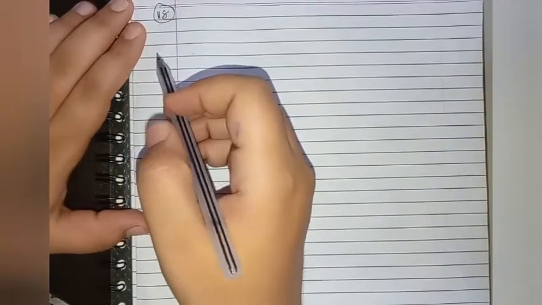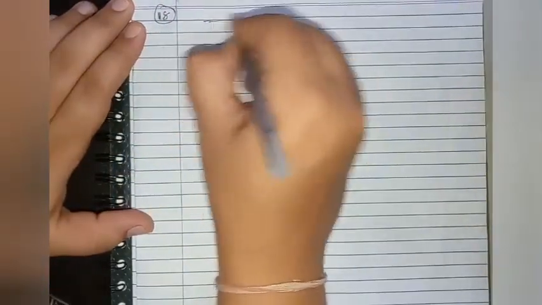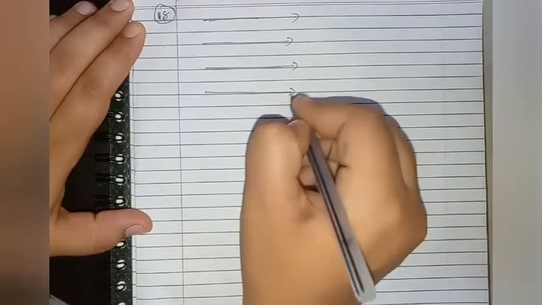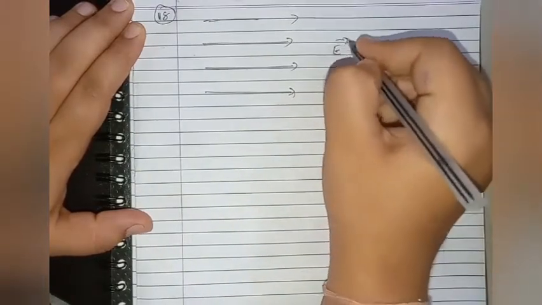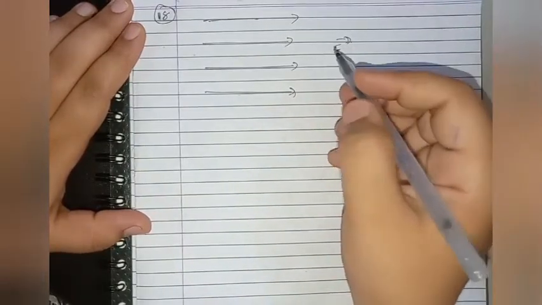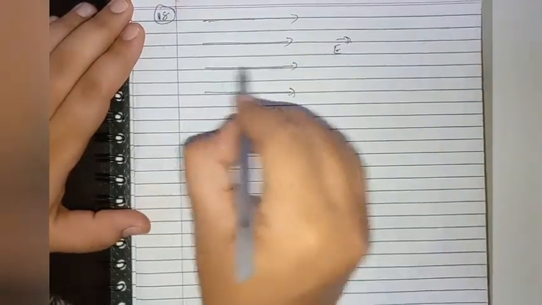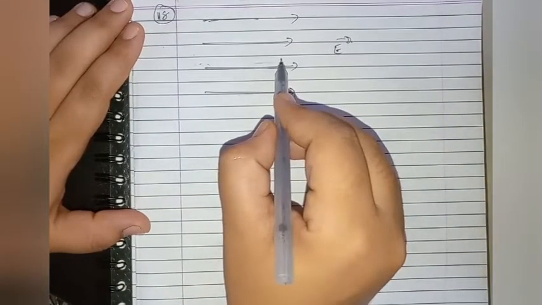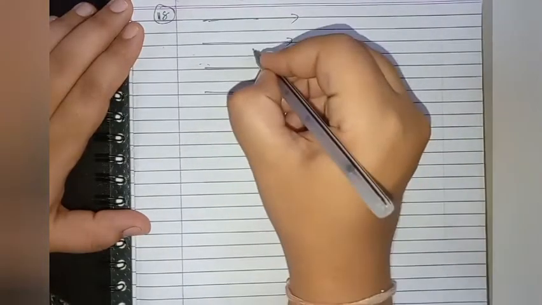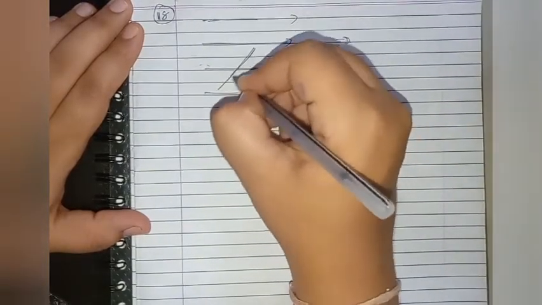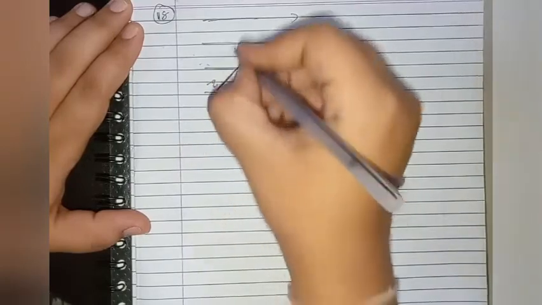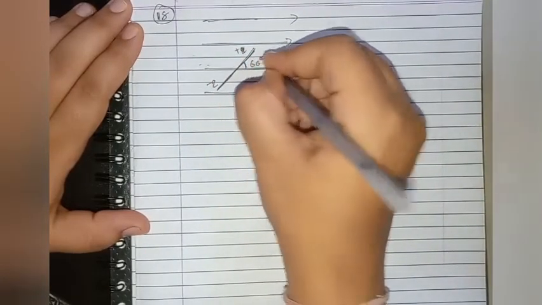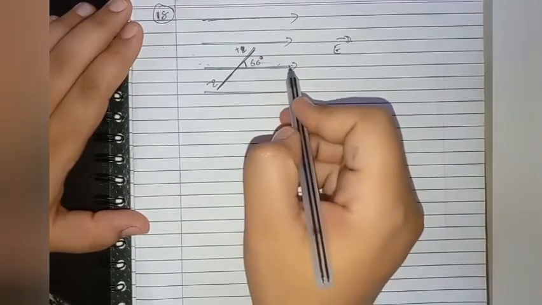In question number 18, it is given that an electric dipole is along a uniform electric field. Initially it was along the electric field, now it is deflected by 60 degrees. So the dipole will be making an angle 60 degrees with the electric field.